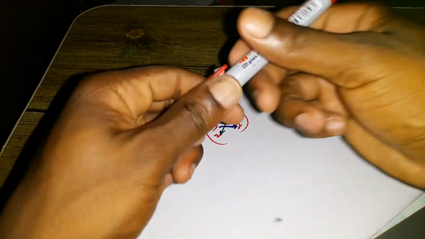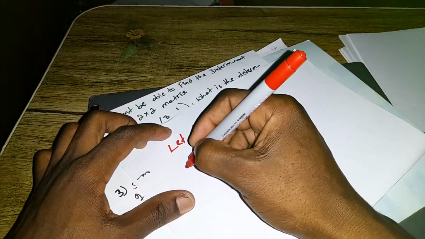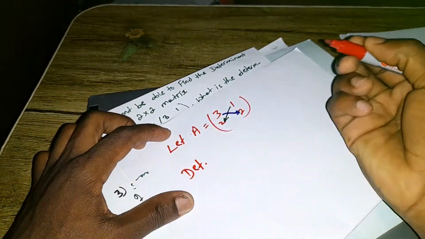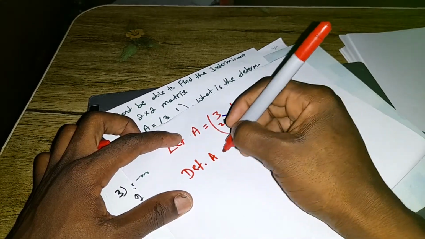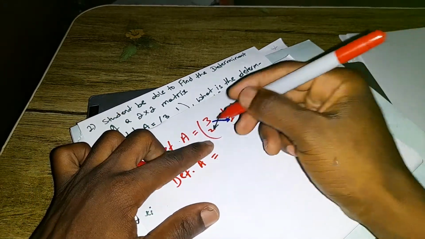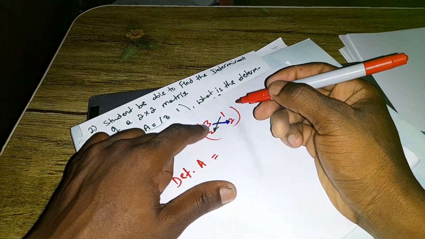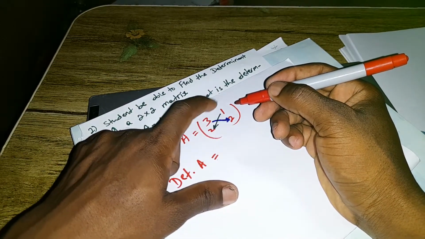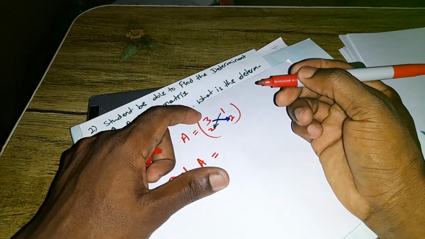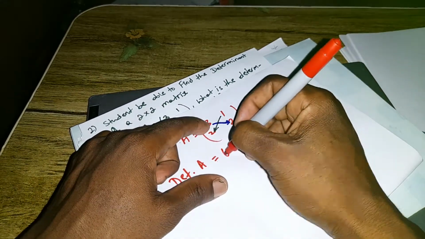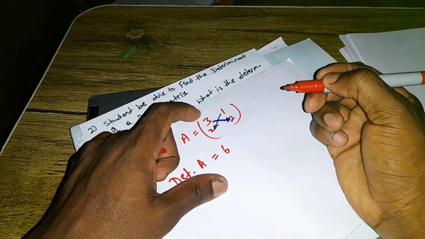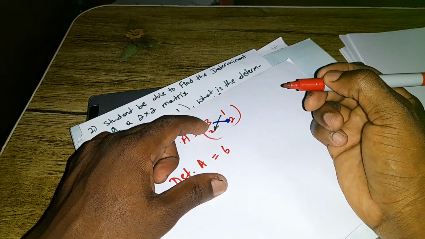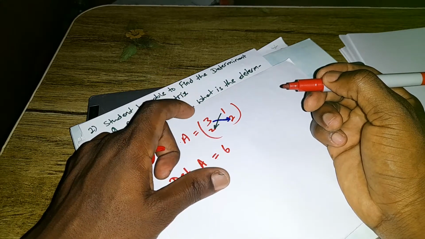So in order to find the determinant, which is normally shortened with a det, it is the product of the leading diagonal subtract the product of the non-leading diagonal. So the product is what? 3 times 2 is what? 6. Remember, the product is always the result when you multiply two or more numbers.